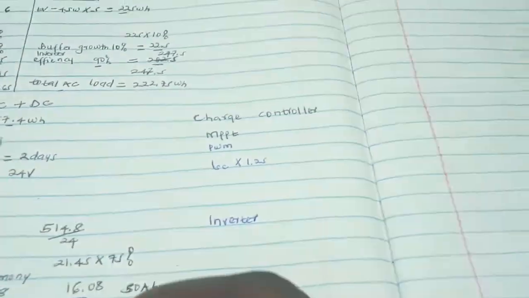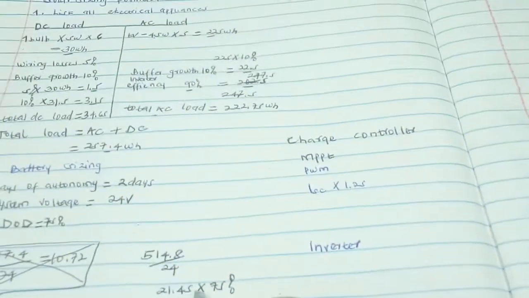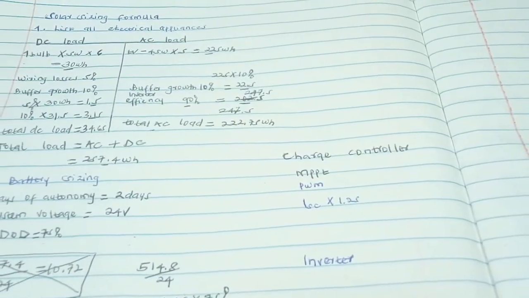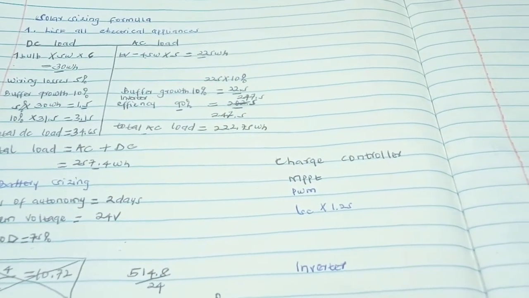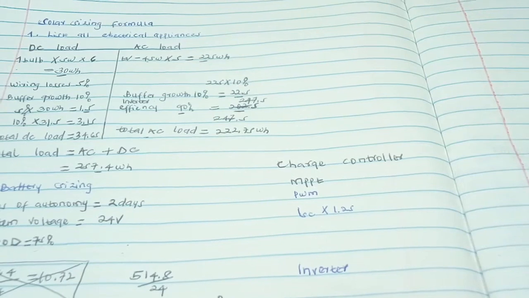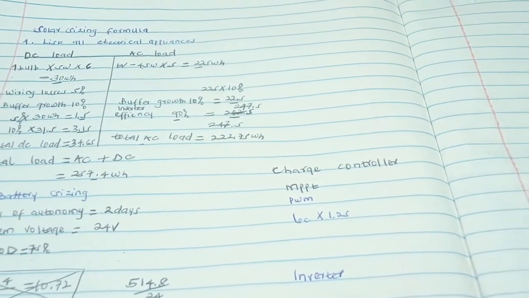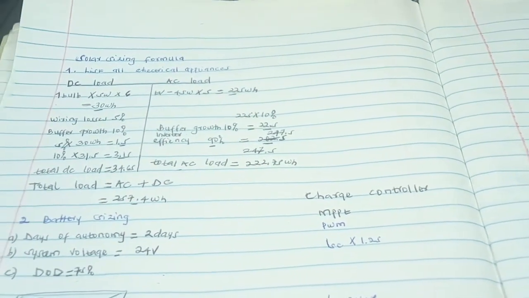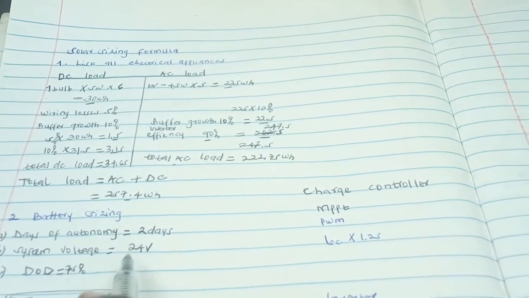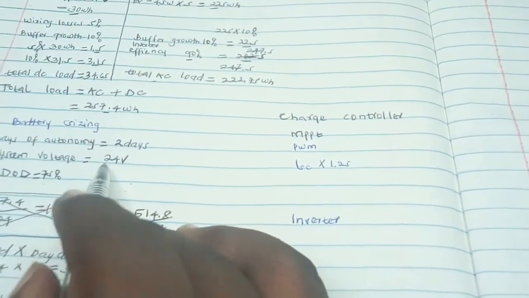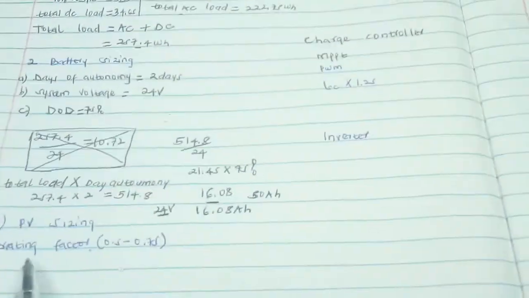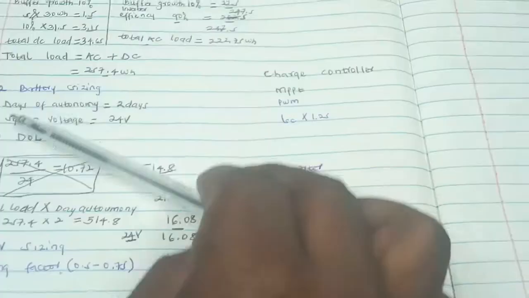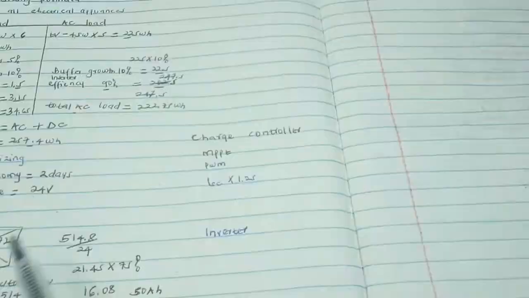So whenever you get this value, after timesing with 75%, you shall get the amp hour of the battery. The system voltage, you just decide it yourself. So we have finished with sizing the battery.